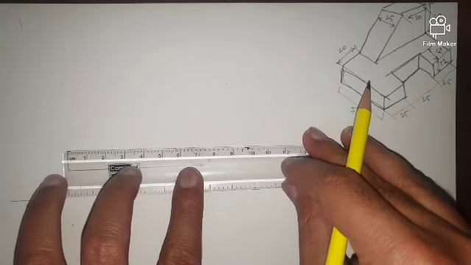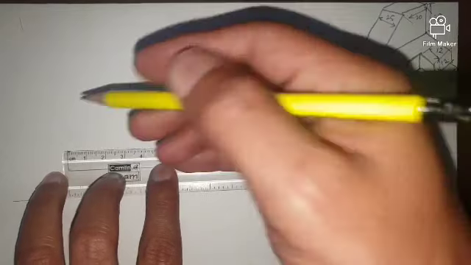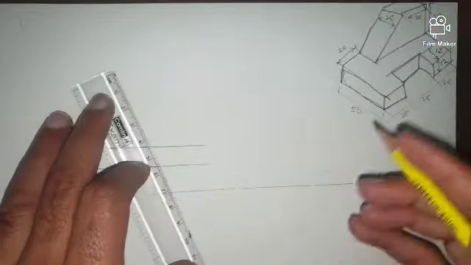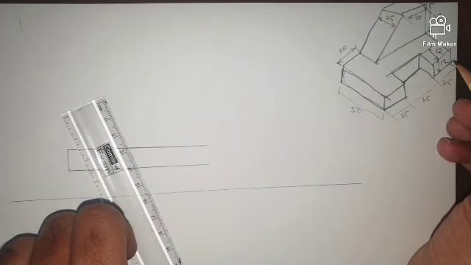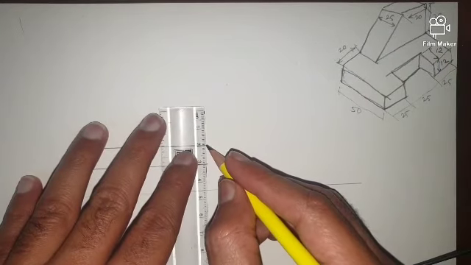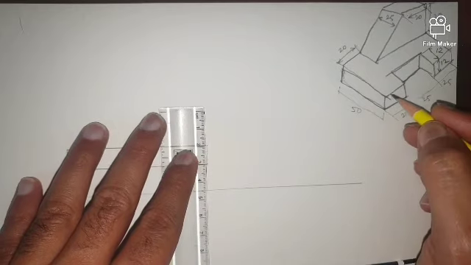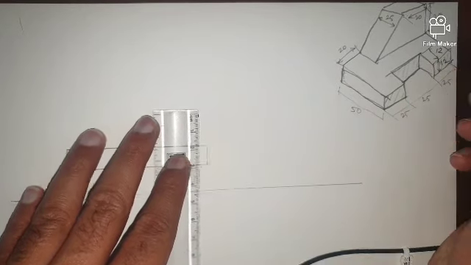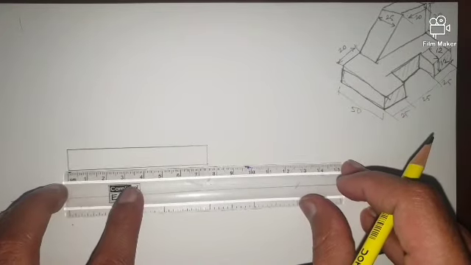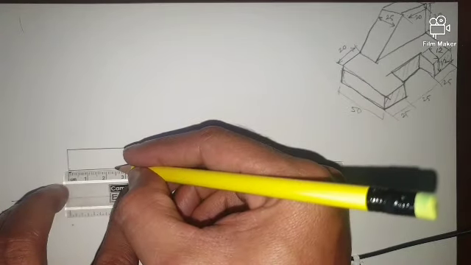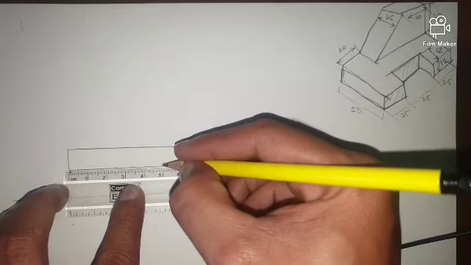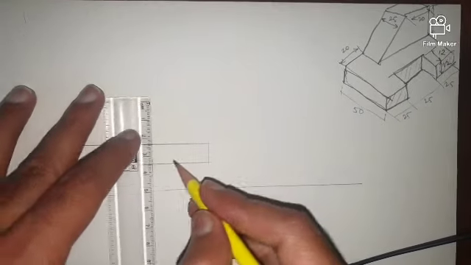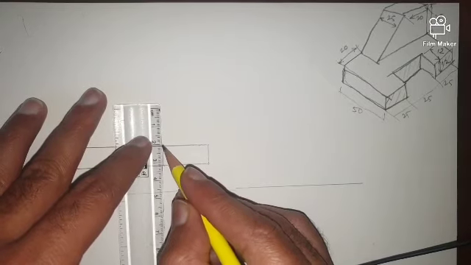Okay, and then we can close this, right? We can close this. So these 3 blocks right here, each of 25. So 25, 25, and then you have to complete it like this.